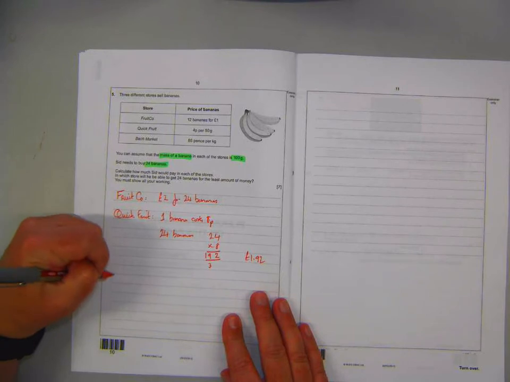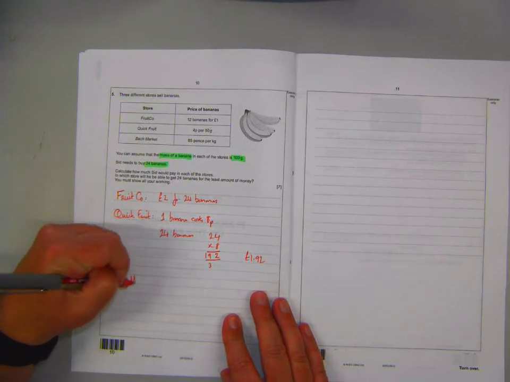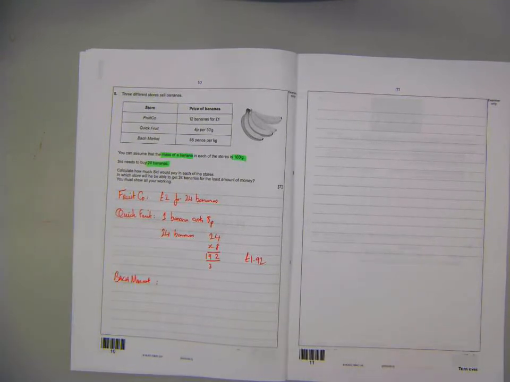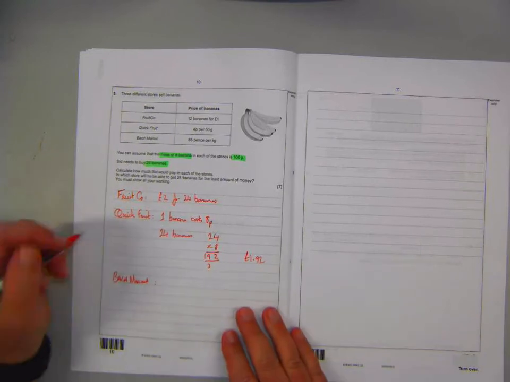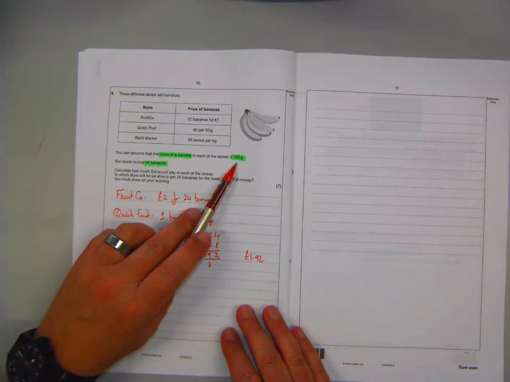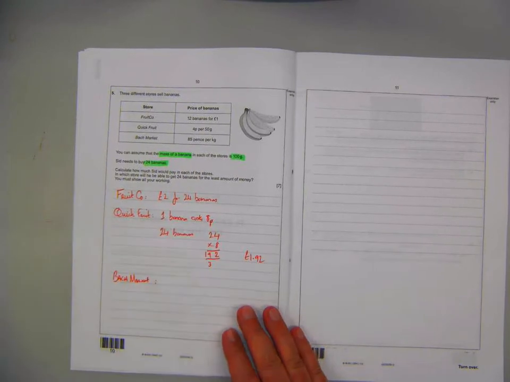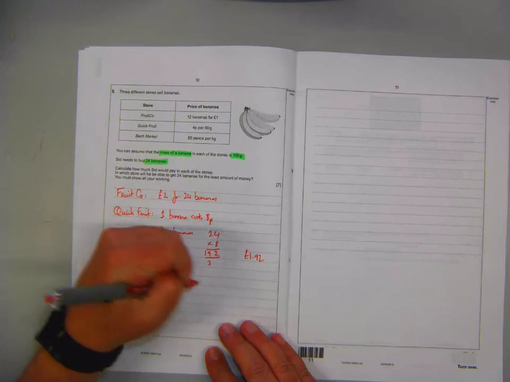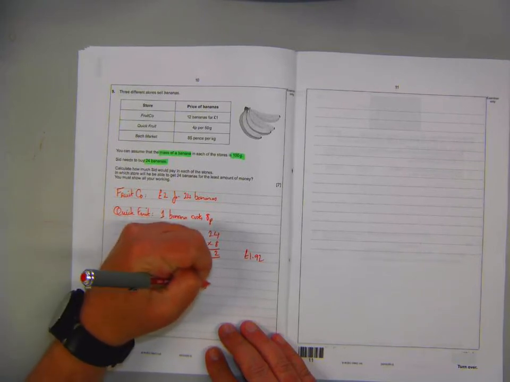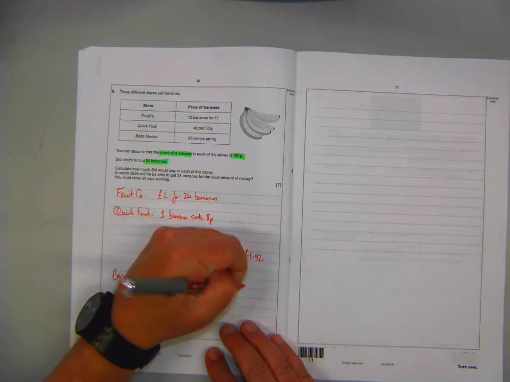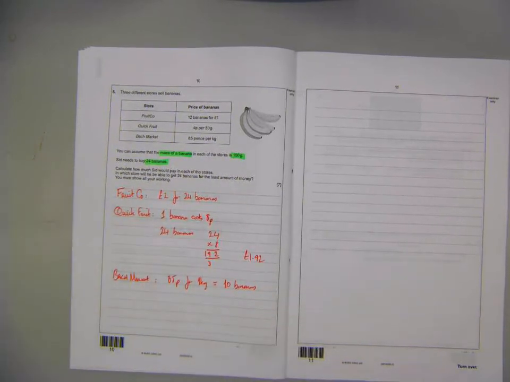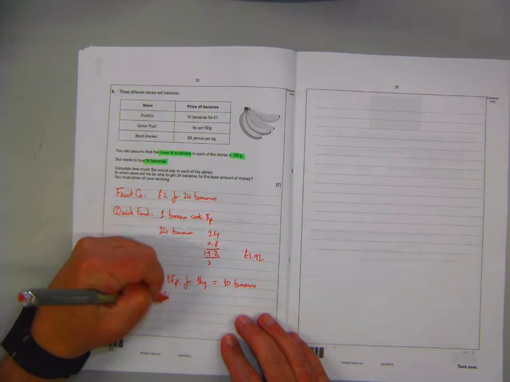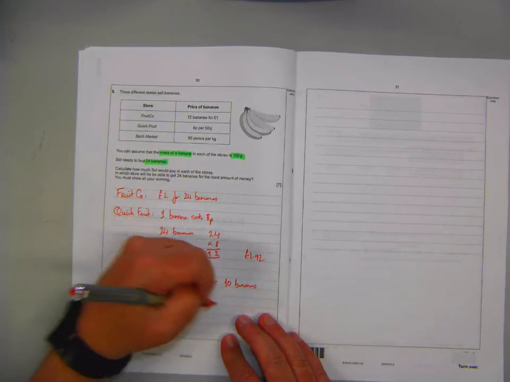And then in Bach Market, 85 pence per kilogram. And because they weigh 100 grams each, that's basically saying it's 85 pence for 10 bananas. So if it's 85 pence for 10 bananas, it's going to be £1.70 for 20 bananas.